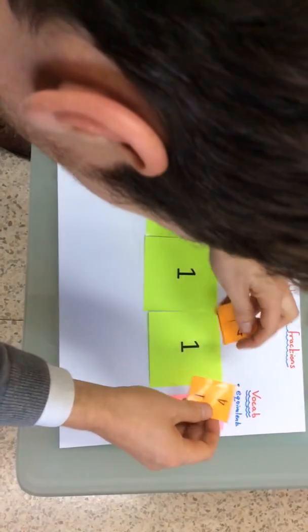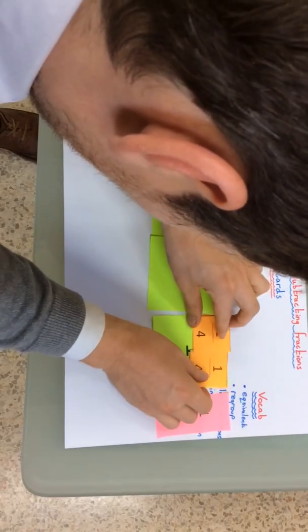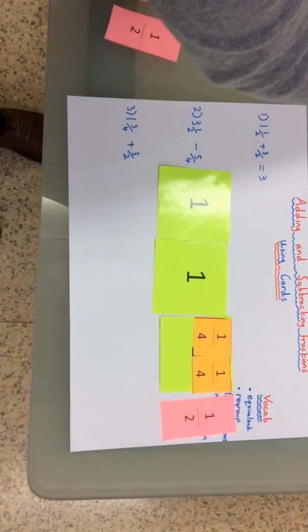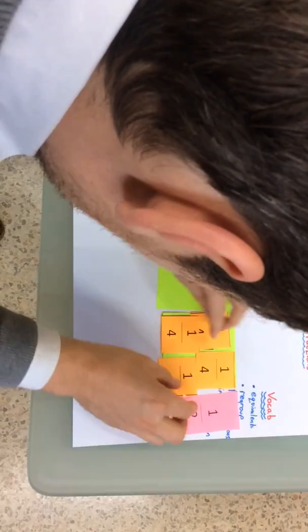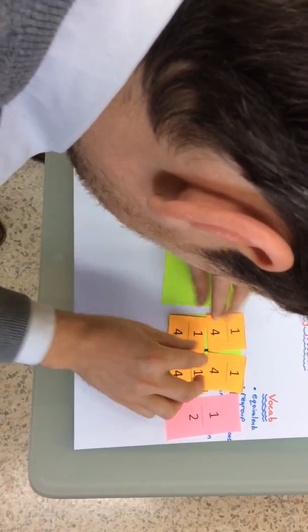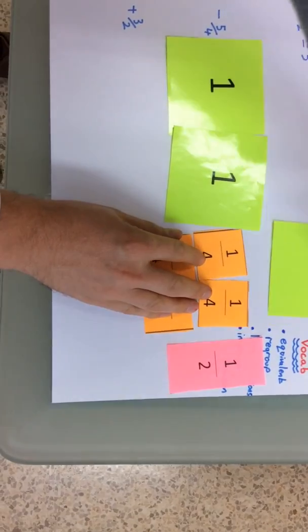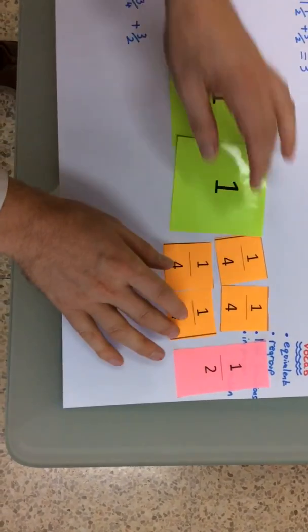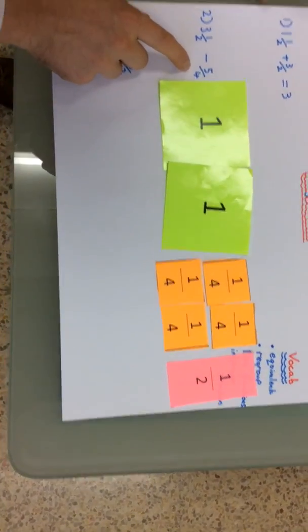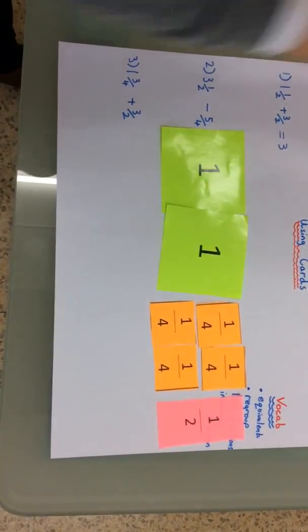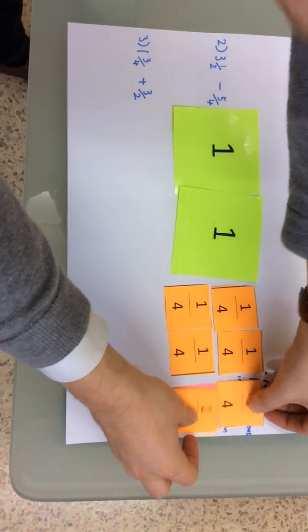Well, let's look at this whole one. How many quarters go into one whole one? Well, I can see that 4 quarters is the same as one whole one. So if I regroup this one whole for 4 quarters, I have 4. Now remember, I need to take away 5. So let's regroup this half for 2. There we go.